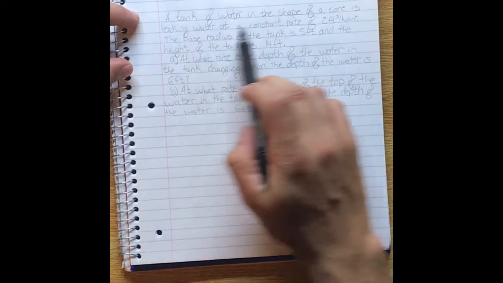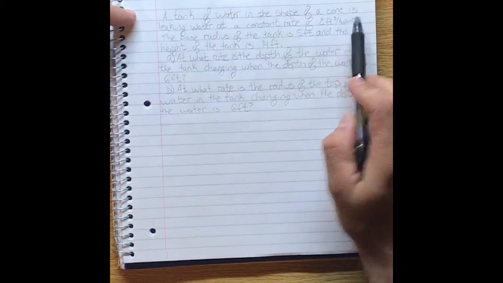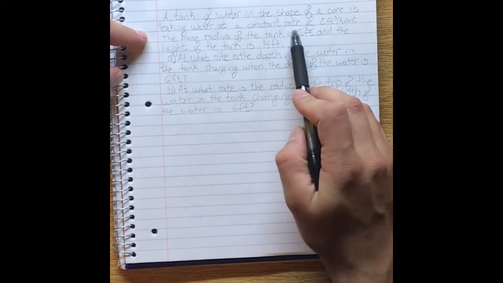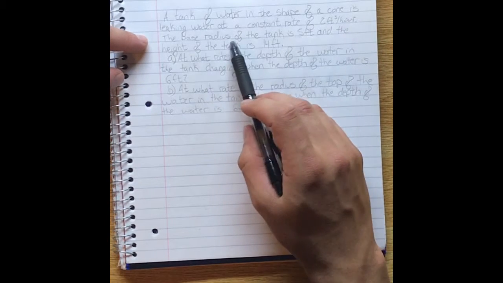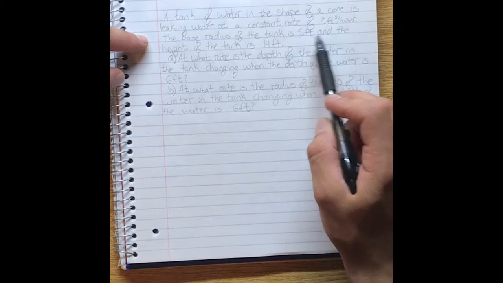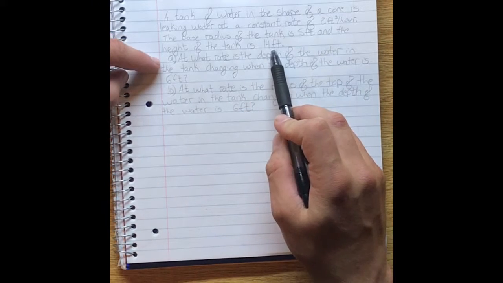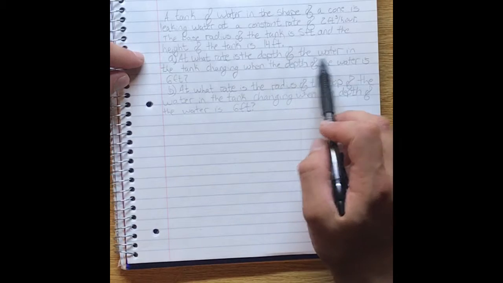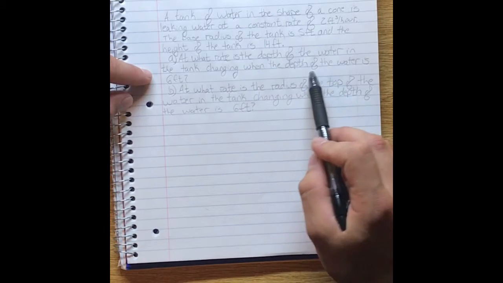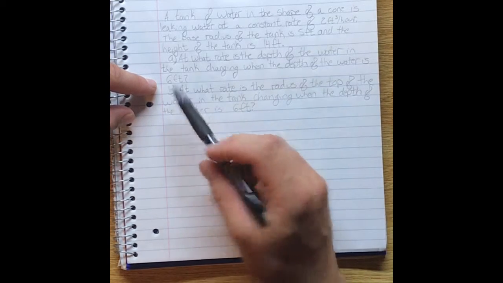A tank of water in the shape of a cone is leaking water at a constant rate of 2 feet cubed per hour. The base radius of the tank is 5 feet and the height of the tank is 14 feet. Question A. At what rate is the depth of the water in the tank changing when the depth of the water is 6 feet?